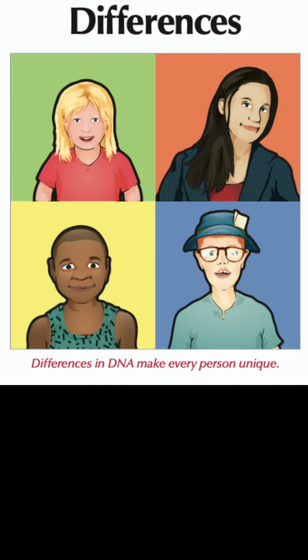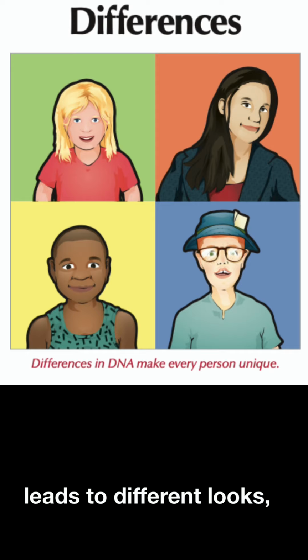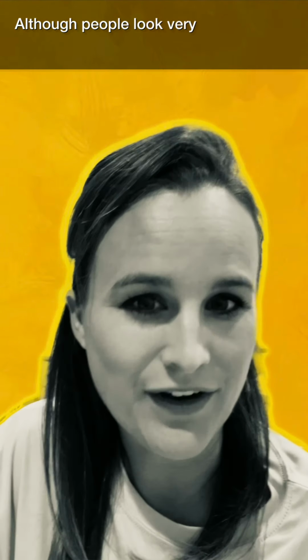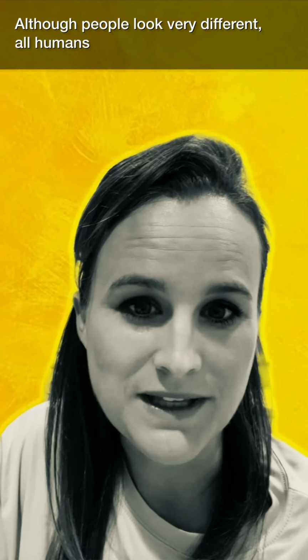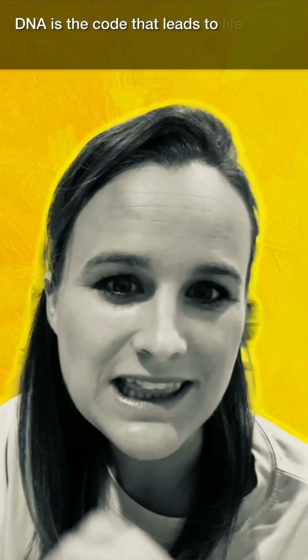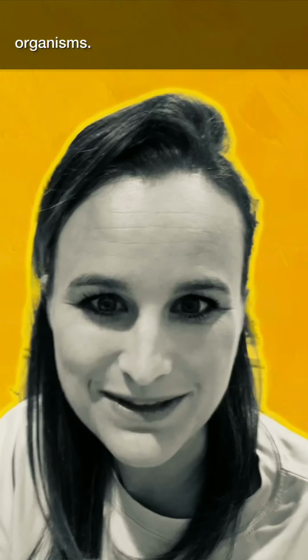Differences. Different DNA leads to different looks, behaviors, and personalities in people. Although people look very different, all humans have very similar DNA. DNA is the code that leads to life in all organisms.